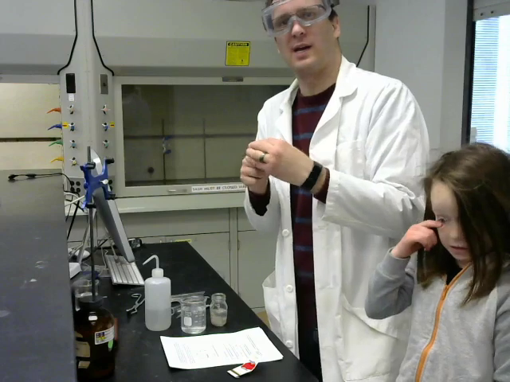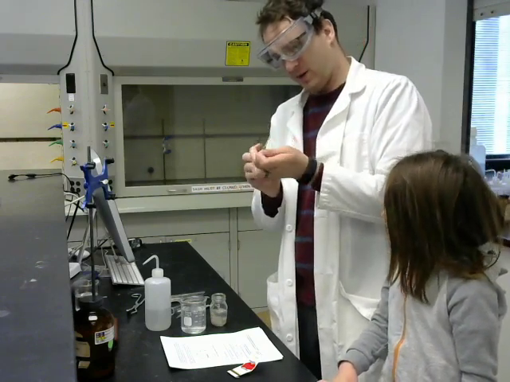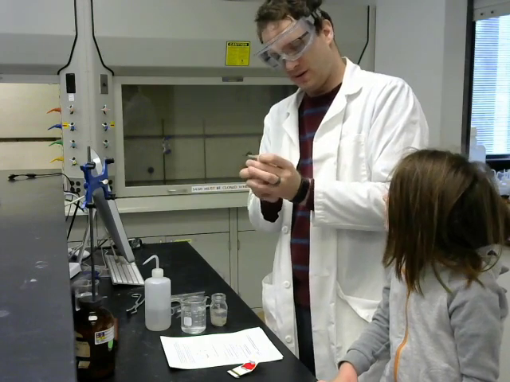And then we're going to take a piece of litmus paper. This is an acid-base litmus paper, and it starts... It's paper. Yep, it's paper.